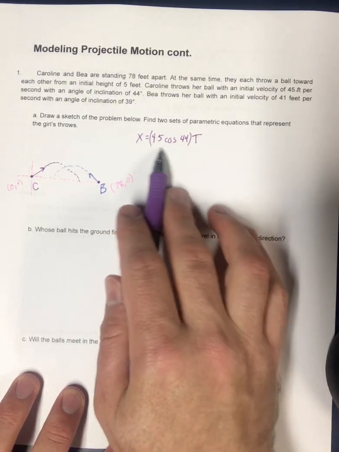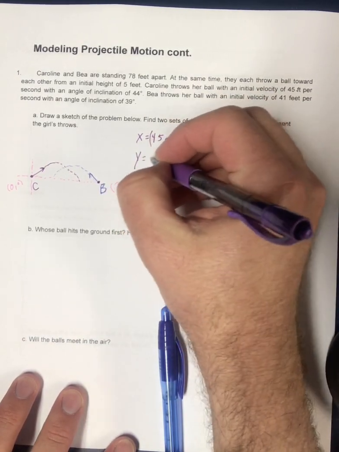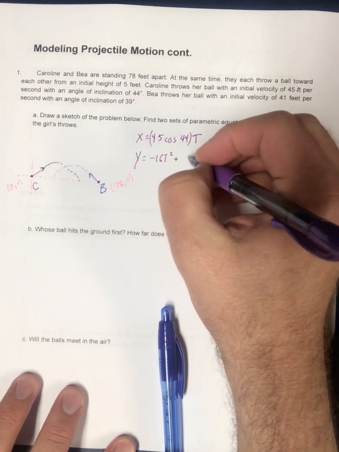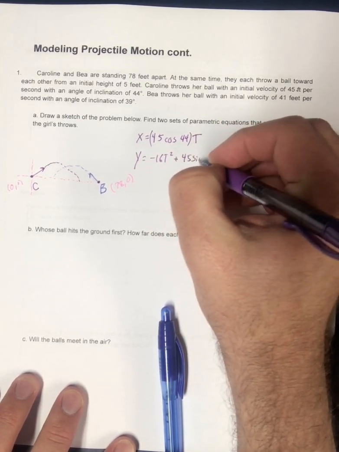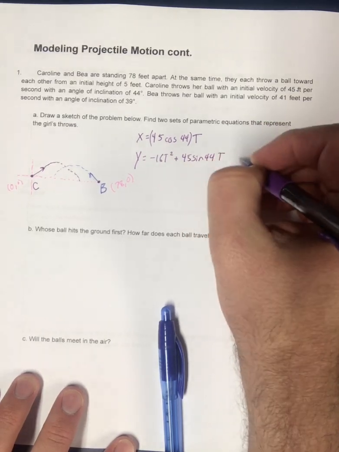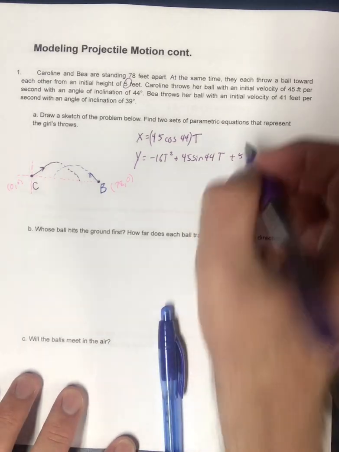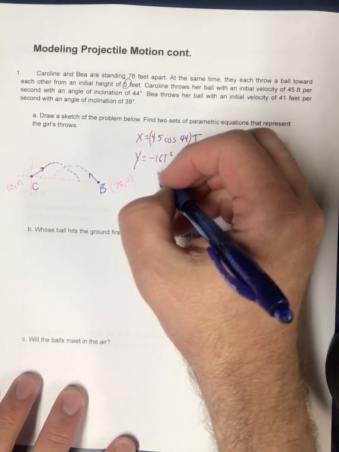This is the rate, that's how fast it's going, and then the time t. The y component is going to be negative 16t squared. We're using feet again. Plus 45 sine 44t, and then plus the initial height of 5 feet. So that's for Caroline. Now let's go to Bea's.